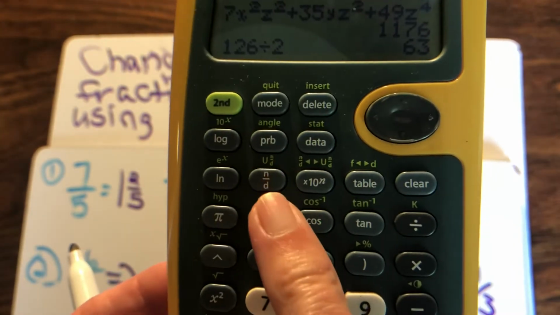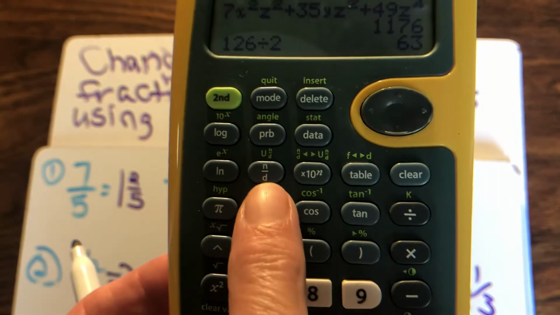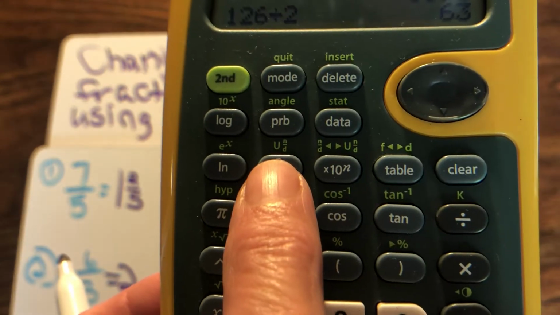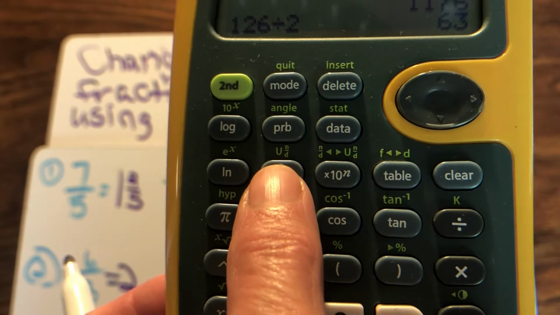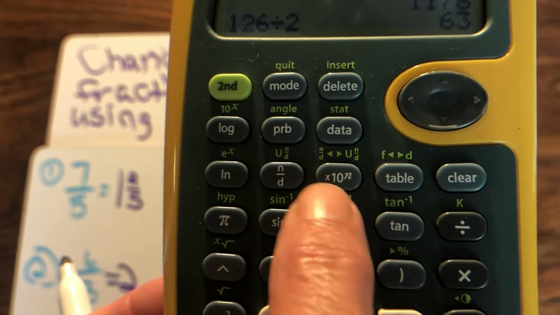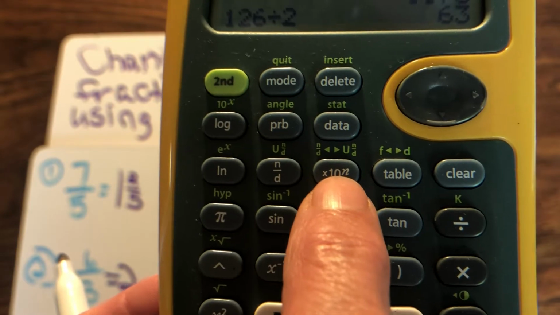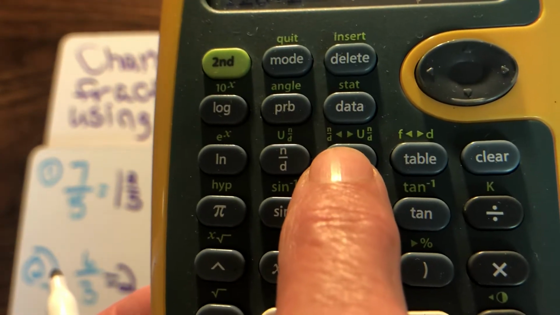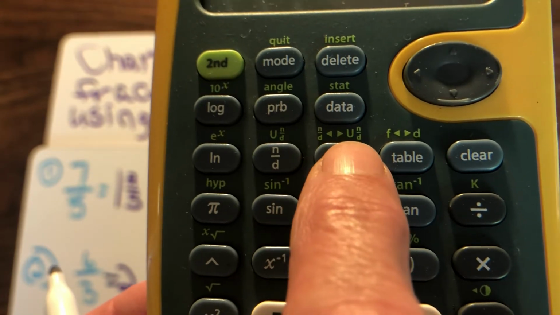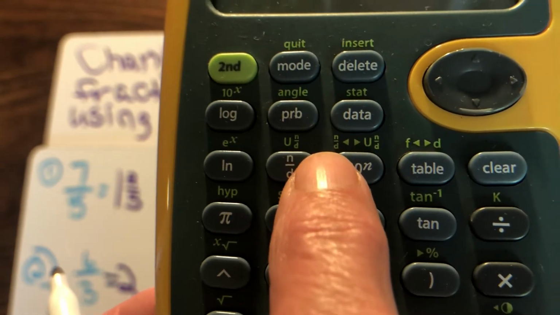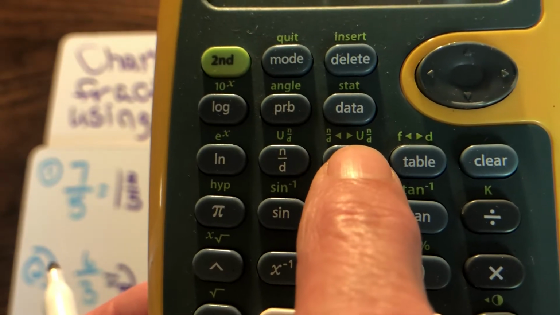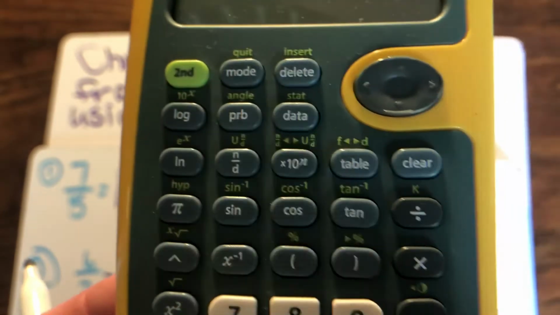You can see here that you have the N/D, that stands for numerator over denominator. Above it, can you see that you have the U N/D button? And to the right, above this times 10 to the n, which is part of scientific notation, you can see that you have N/D double arrow U N/D. N over D is numerator denominator, double arrow means to change, and U N/D is the mixed number format.